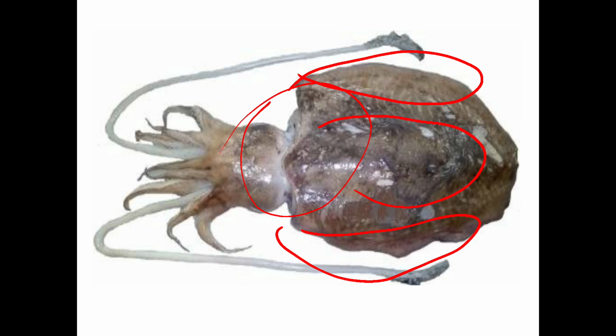This fast movement helps in defense, in capturing prey, and also in courtship. They are bioluminescent, that means they can shed light.